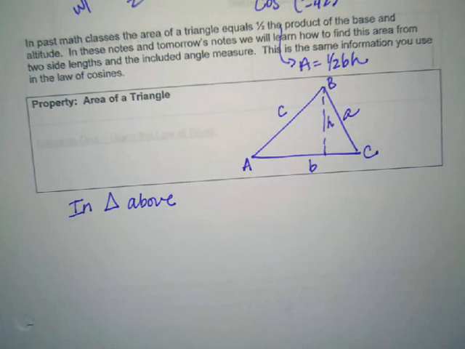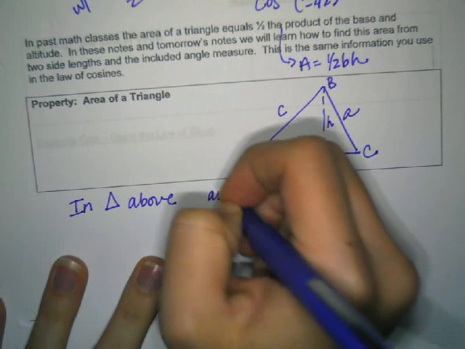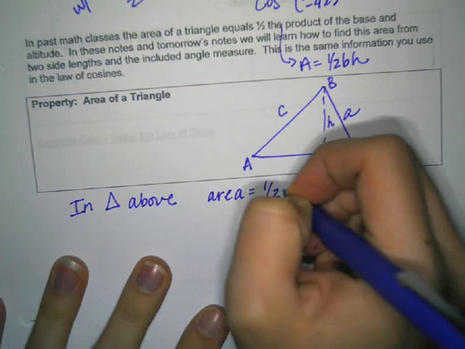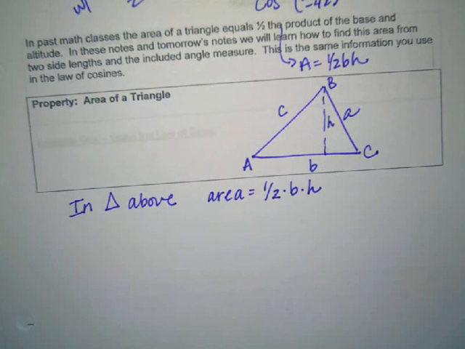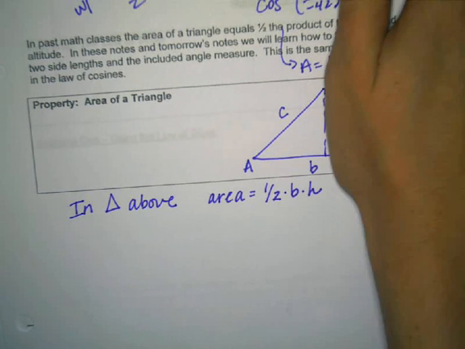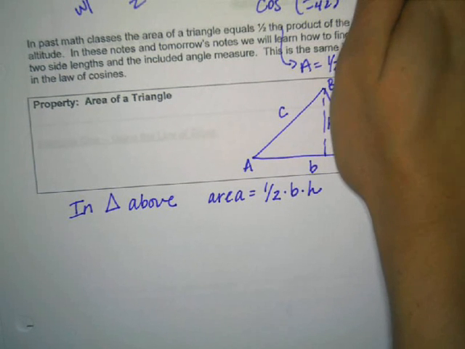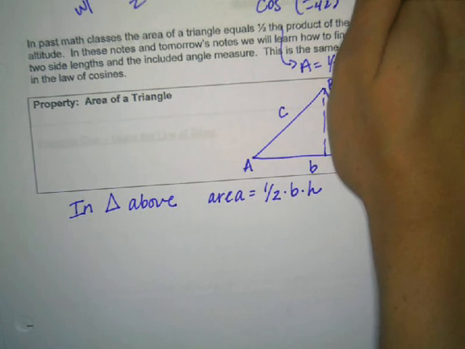So in the triangle above, the area would equal 1/2 base times height if we were given the height. But what happens right there? Or what do you see? A right triangle. Thank you, Connor. Alright, a right triangle. And with right triangles, we know we can use SOHCAHTOA to set up some relationships between the sides here.